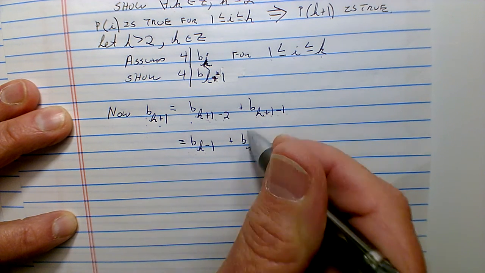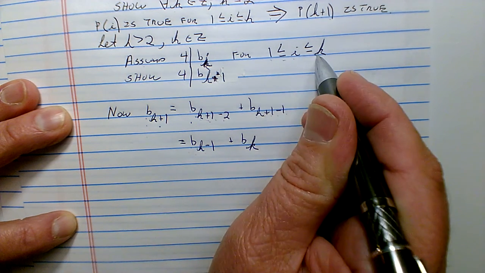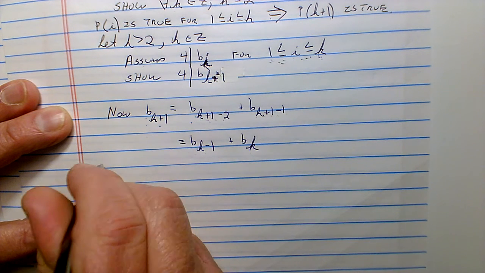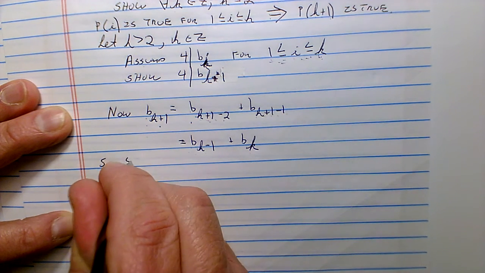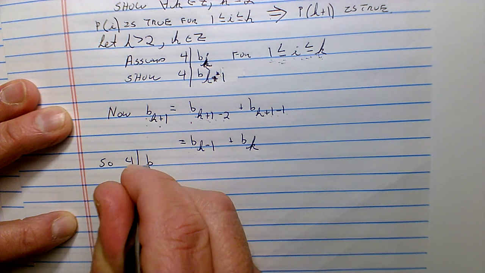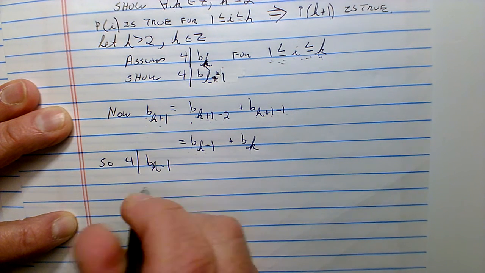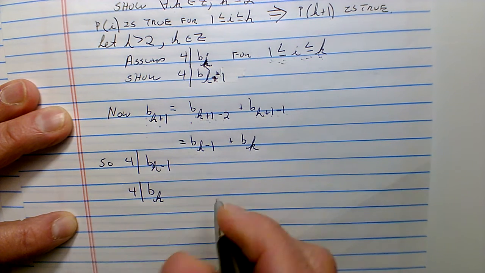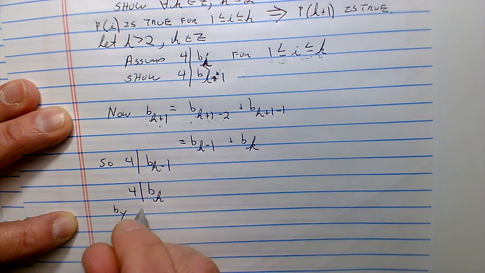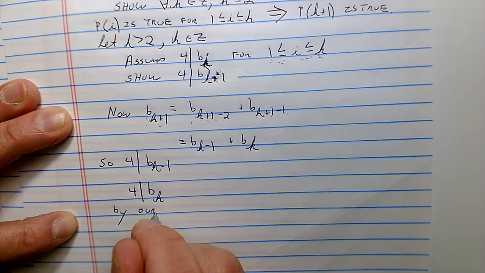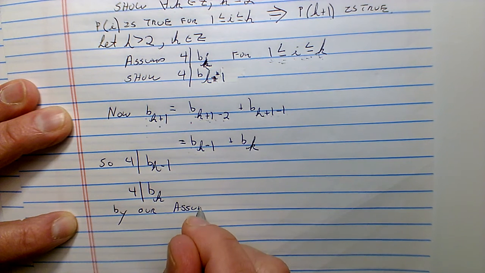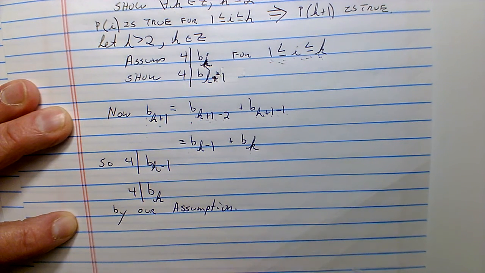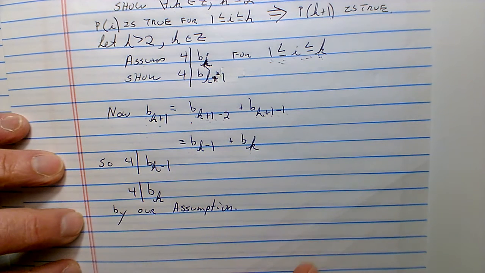Do notice both of these things are inside of this range, which means 4 divides b sub k minus 1 and 4 divides b sub k by our assumption. Our assumption being the inductive hypothesis.